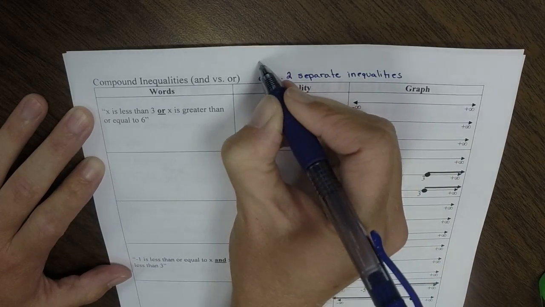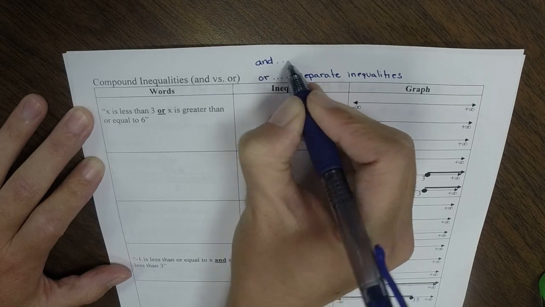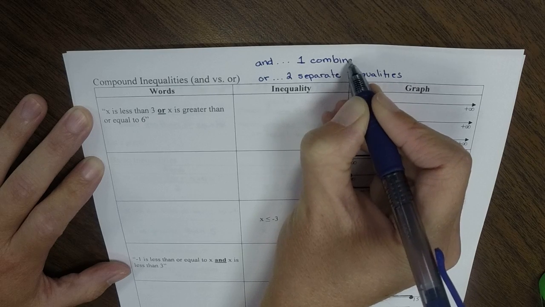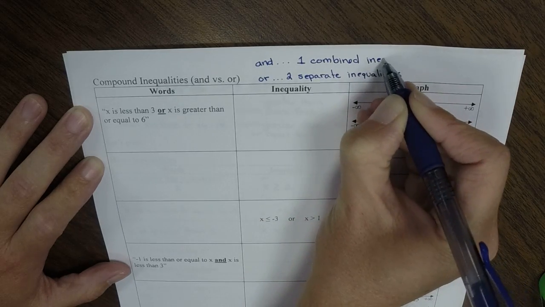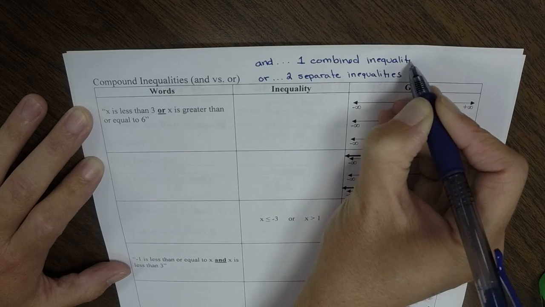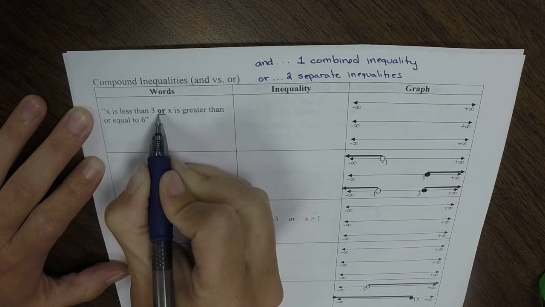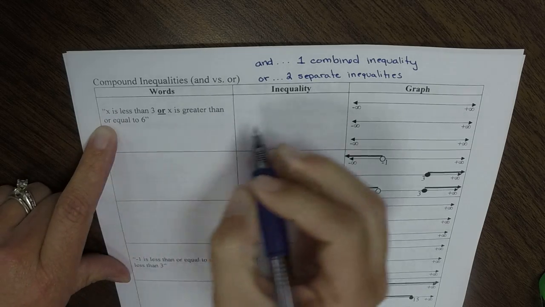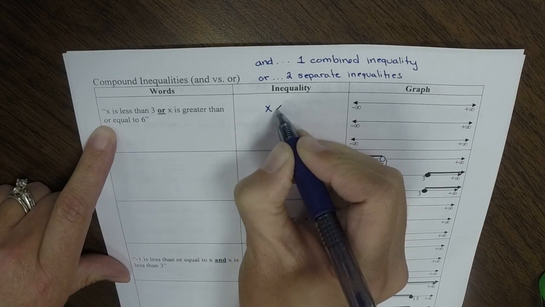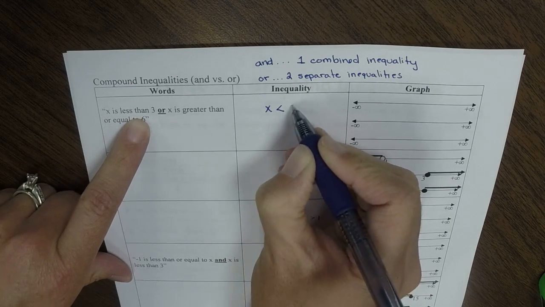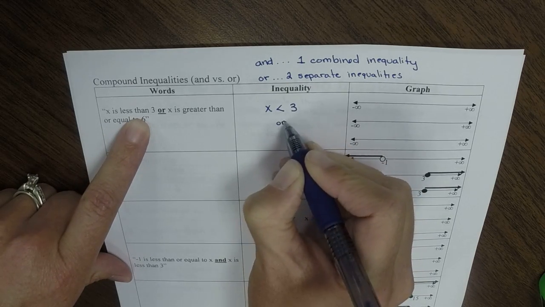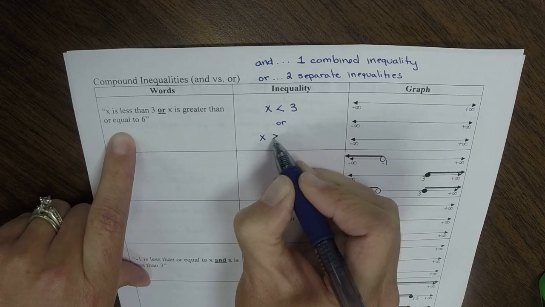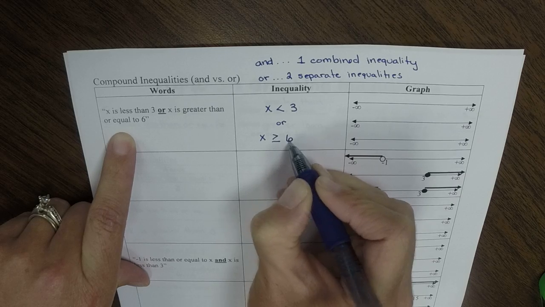If it says and, that means we're going to have one combined inequality. So here, this is an or, so we're just going to read the first one and write x is less than, again, you can look at your chart if you need to, 3, or x is greater than or equal to, so that's this one, 6.